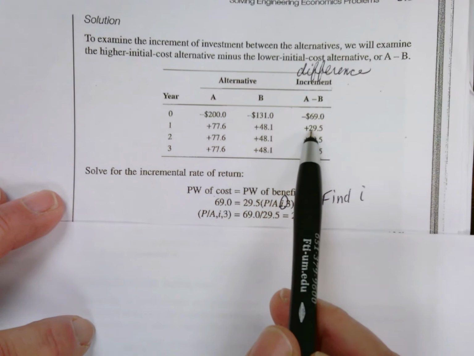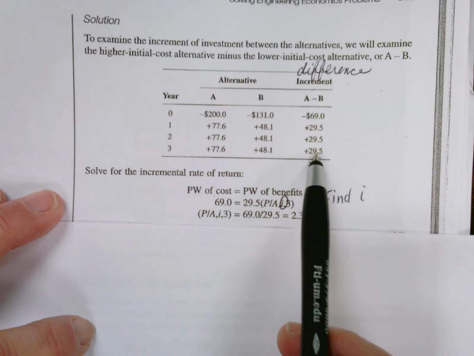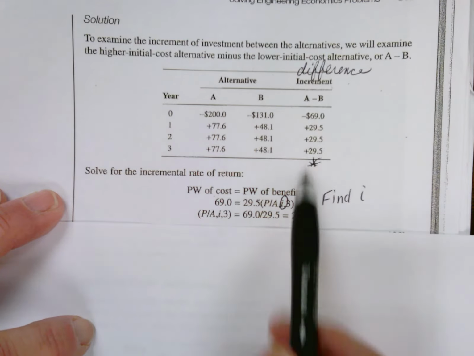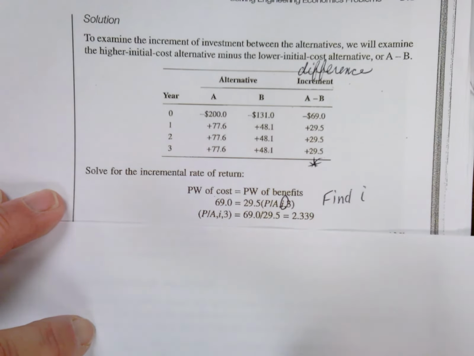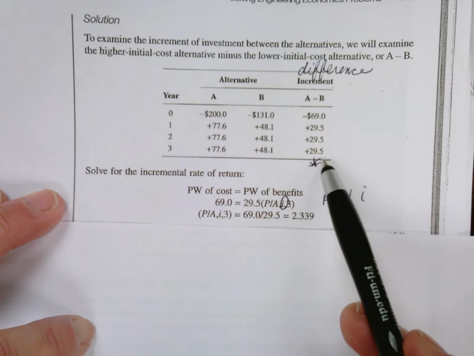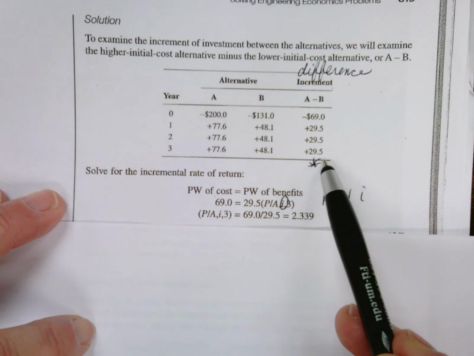So we just need to analyze the difference between the two, and if the rate of return on this extra set of cash flows is higher than the company's required rate of return, then we want this extra set of cash flows, right? So that'll be the decision rule.